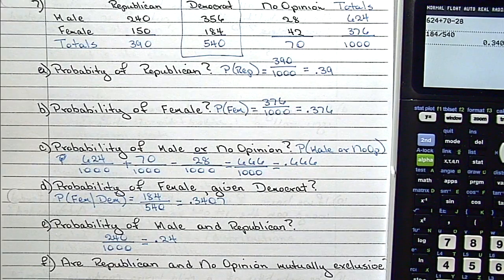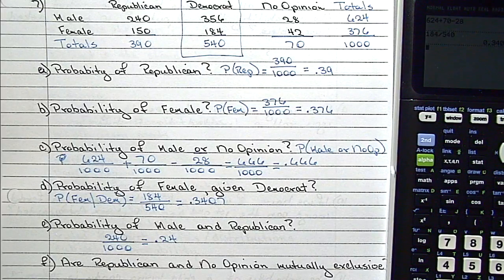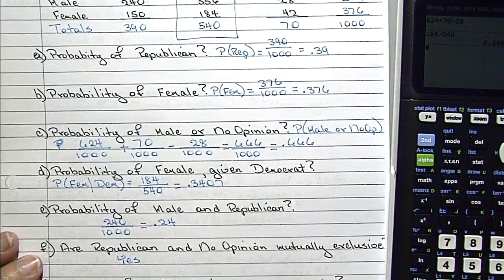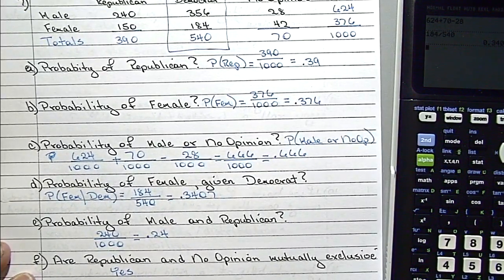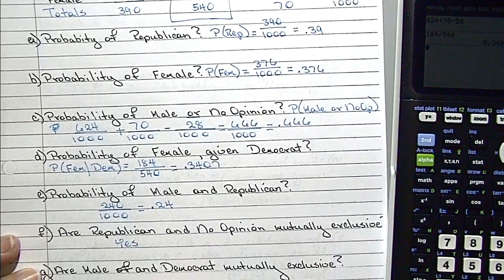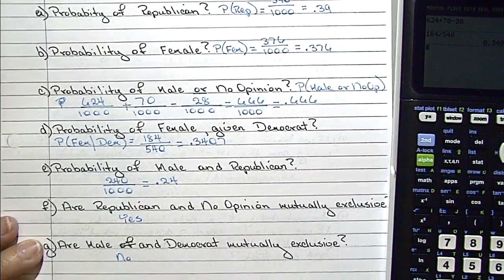Can somebody have answered the survey that they were both Republican and no opinion? No. Then they are mutually exclusive. What about male and Democrat? Can somebody have answered the survey that they were both male and Democrat? Yes. So are they mutually exclusive? No, they're not. Okay?